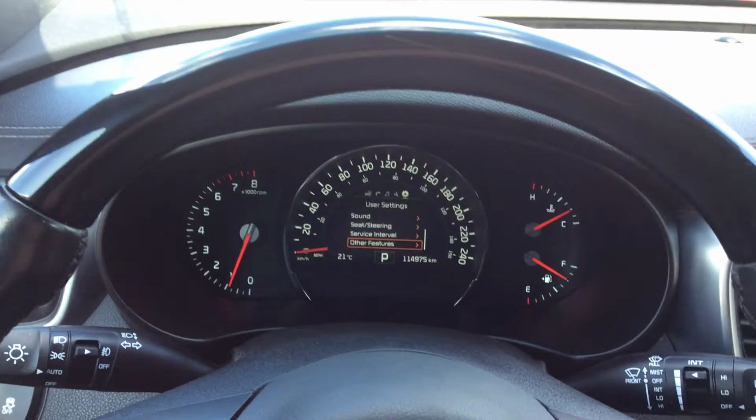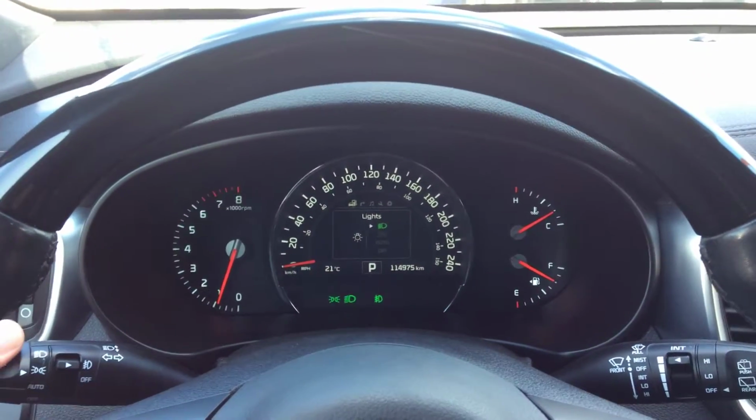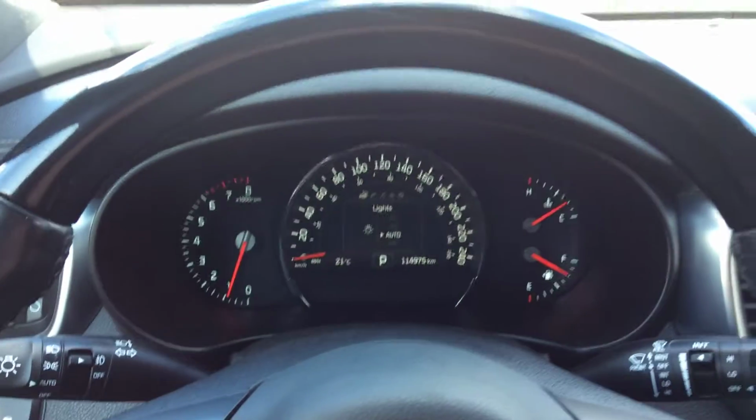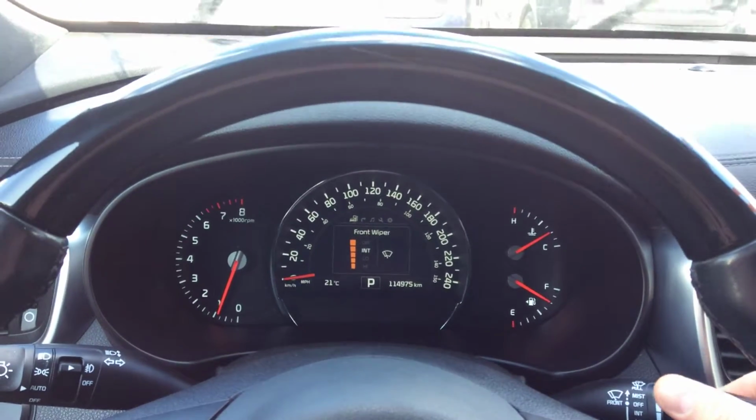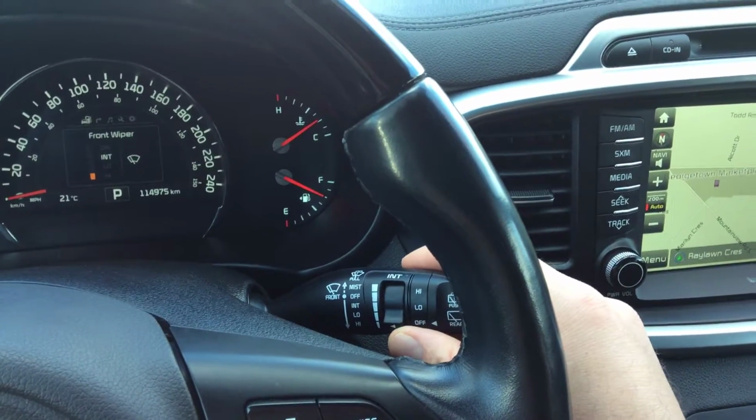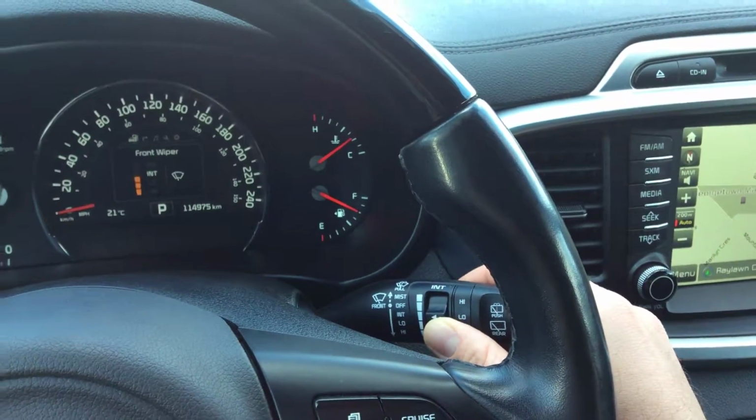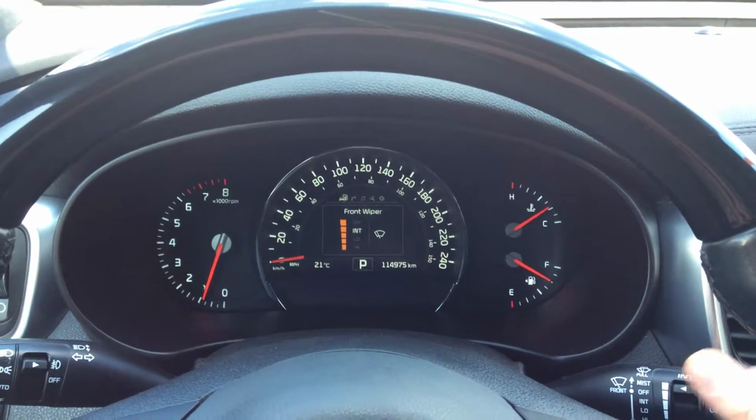And to demonstrate, we'll go back here and change your headlights. So every time you adjust your headlights, when you adjust your wipers, and for your wipers, this is your intermittent, and then you have all these intermittent speeds, and it shows you right there.